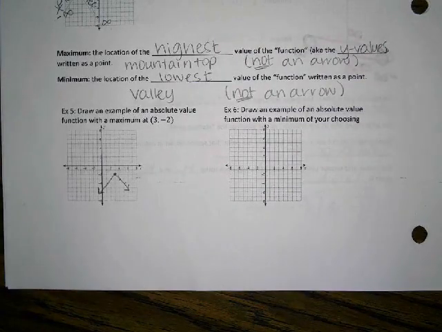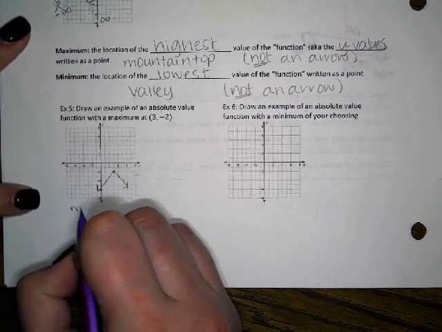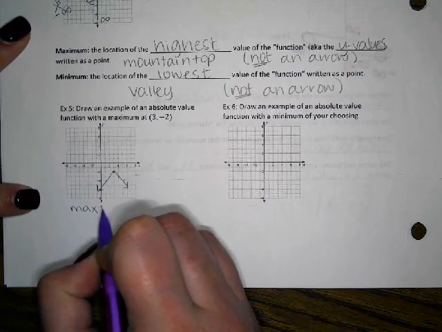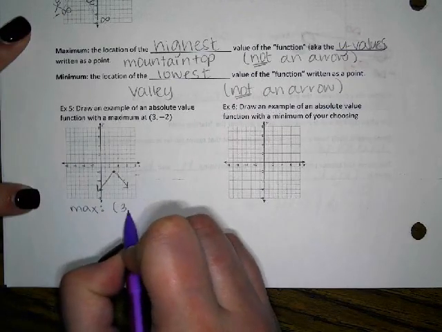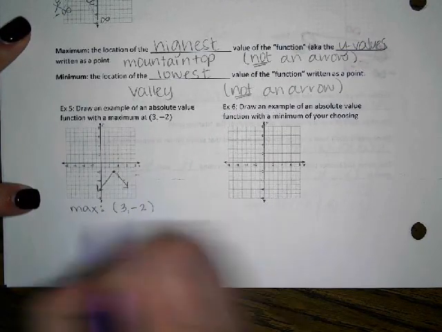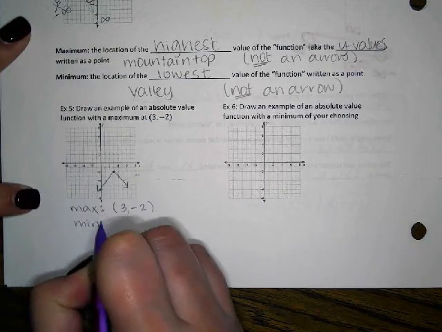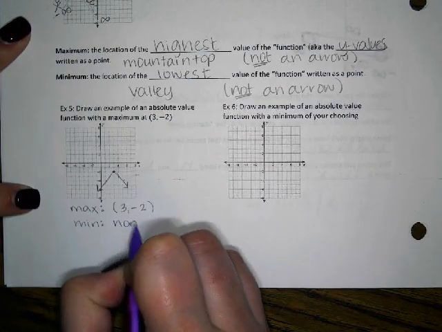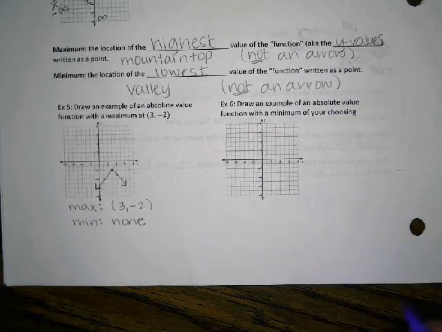So if they asked us to find the maximum, we would say, yep, the maximum is positive 3, negative 2. If they asked us to find the minimum, we would say there is none. So that's typically how they do it for these types of problems. They would say, hey, find the maximum and minimum. And you say, well, for a V-shaped graph, you can't have both. You can only have one or the other.